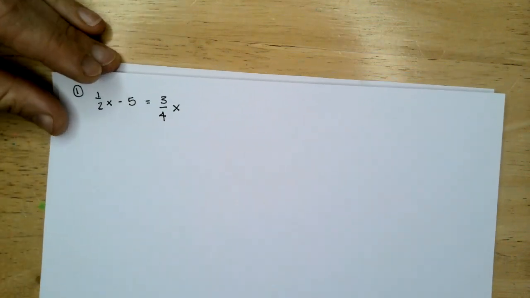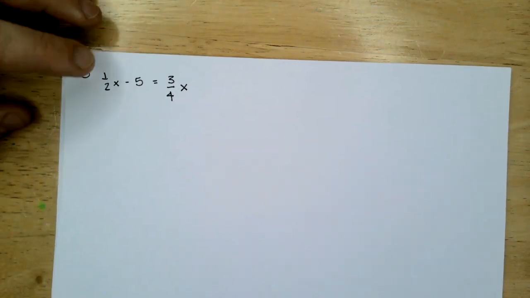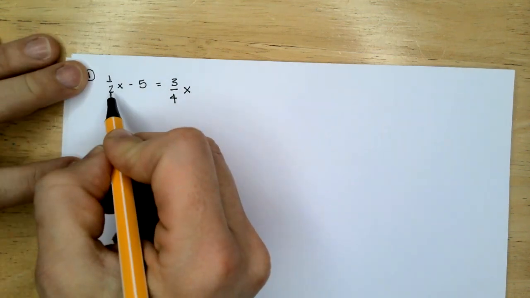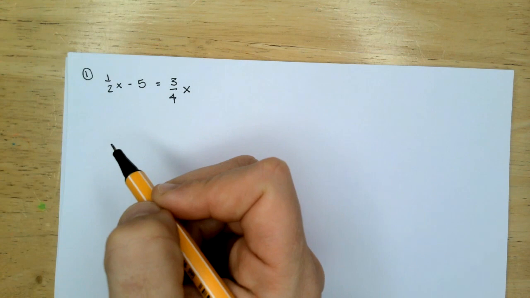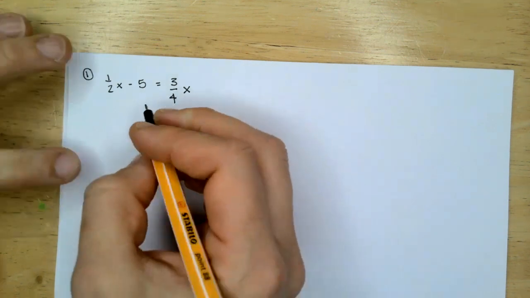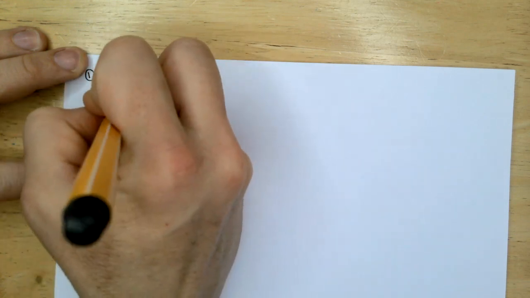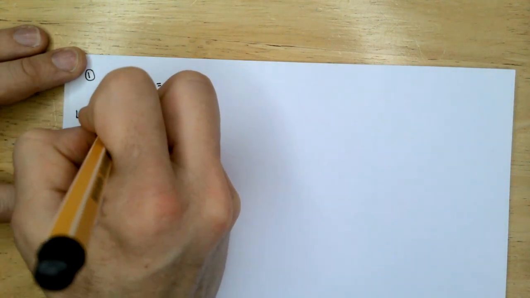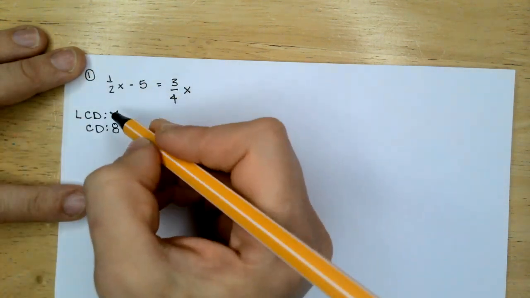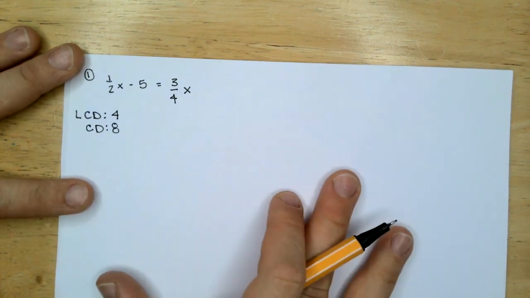The smallest number I can divide by both 2 and 4 is 4. 2 times 4 is 8, so 8 is a common denominator. But I want the smallest one I can possibly find, okay?